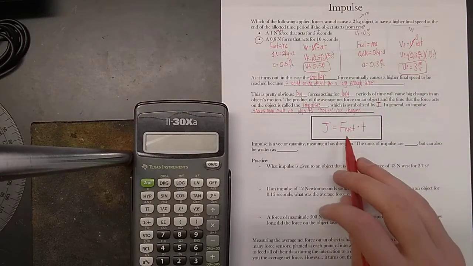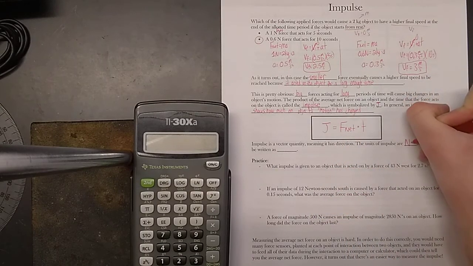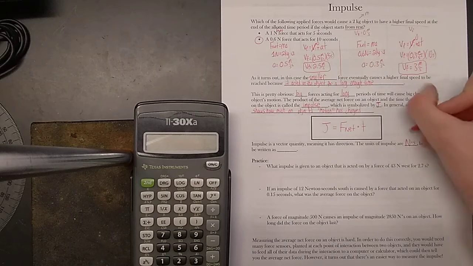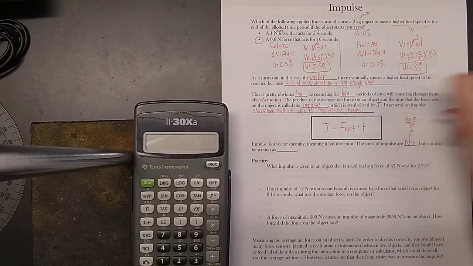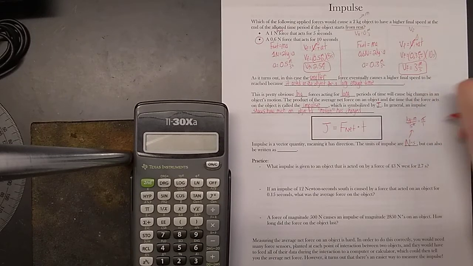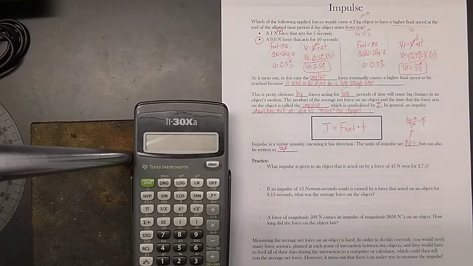The units of net force are newtons, the units of time are seconds. The units are newton seconds, newtons times seconds. But we could also write those slightly differently. Remember that a newton is really a kilogram times a meter per second squared. That's the definition of a newton. If we multiply that by seconds, one set of those seconds cancels out, and we're left with kilogram times meter per second. So you can use either one of these for the units, newton seconds or kilograms times meters per second. Not kilograms times meters per second squared, though. Those are the units of force in newtons.